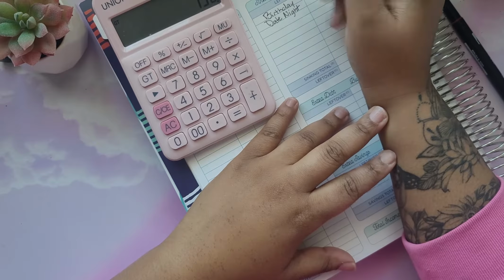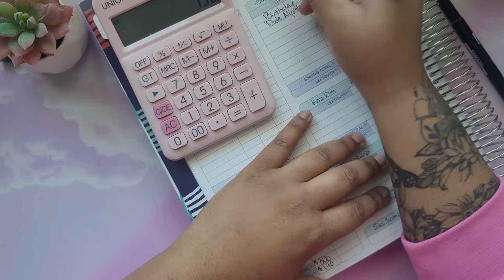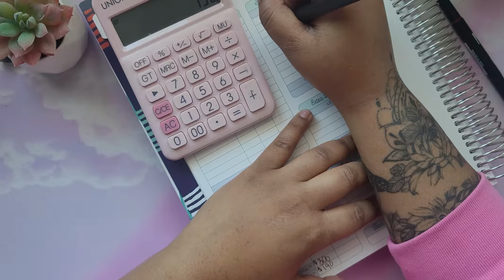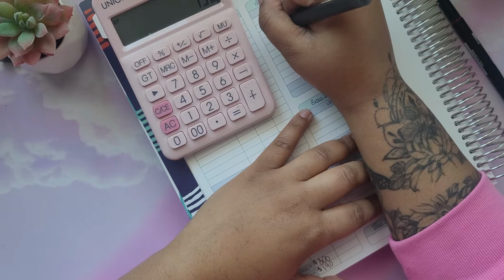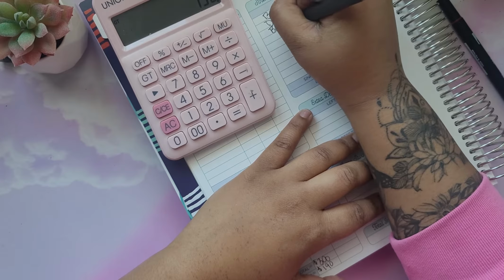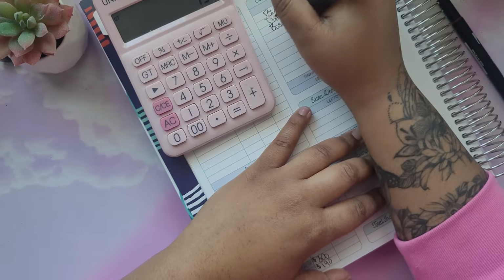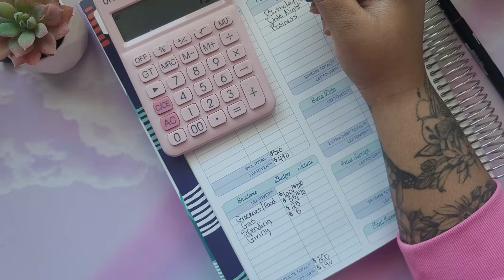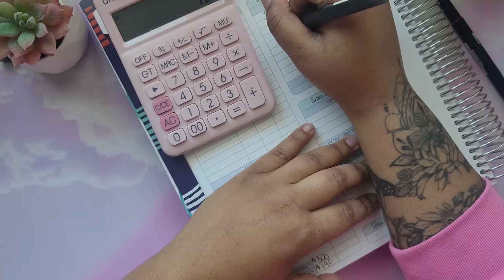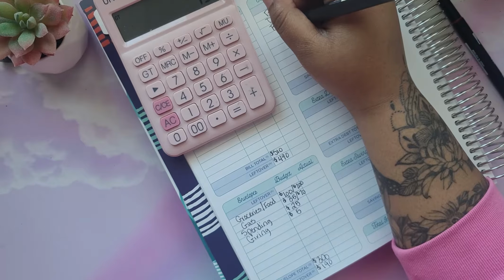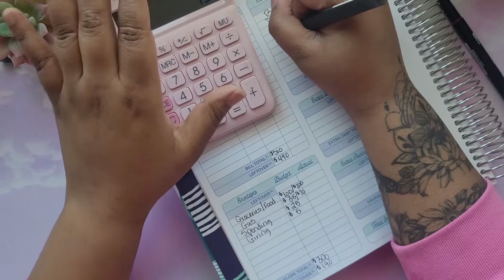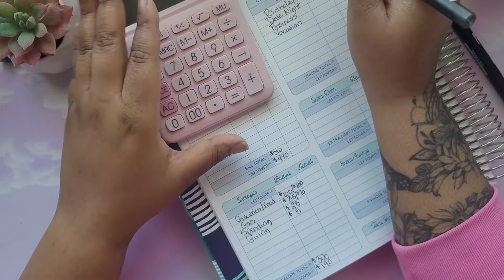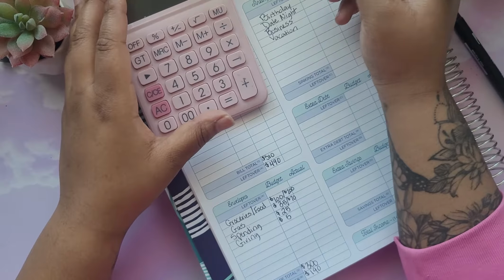But anyway, so your sinking funds, you have birthday, date night, and say you want to put some money to the side for your business, and you want to put some money away for vacation. So you have $190 left that you want to put in your sinking funds.